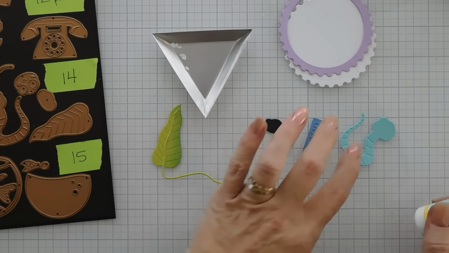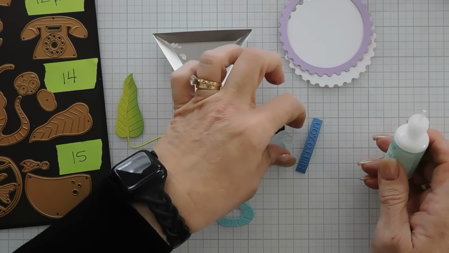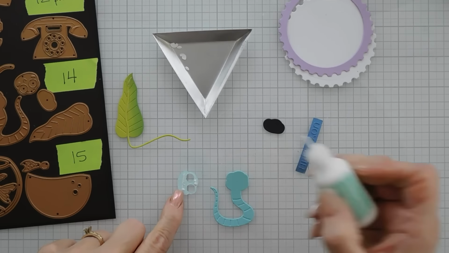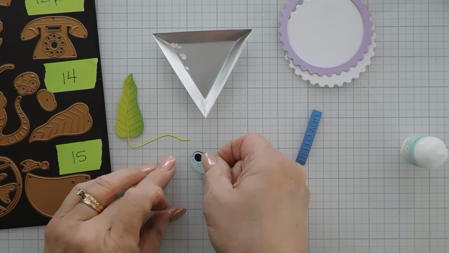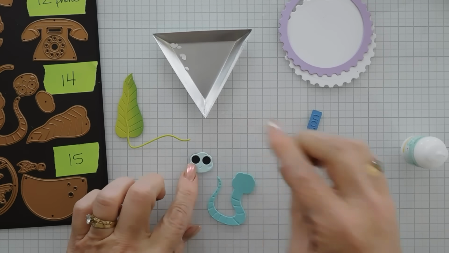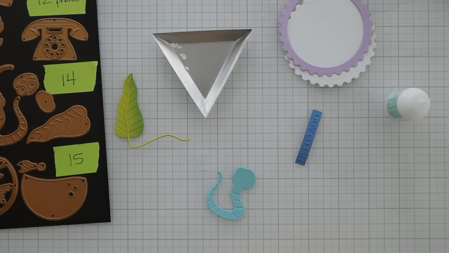Okay, now we're going to build our, I'm going to call it a worm. I'm not a fan of snakes, so a worm it is. We're going to add a little glue behind our worm face. And then we will add the little eyes here. It's nice they have a background. Should we pop up our little face?